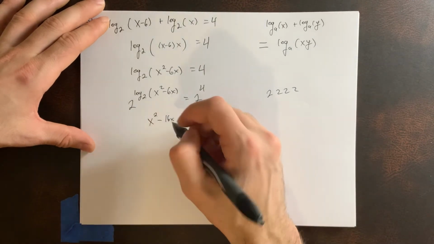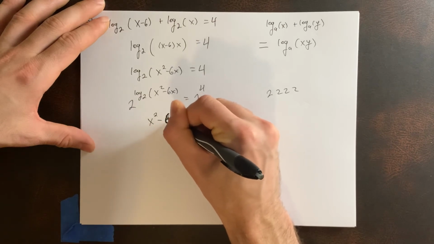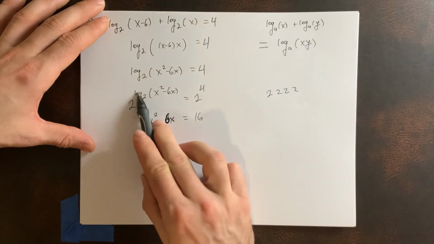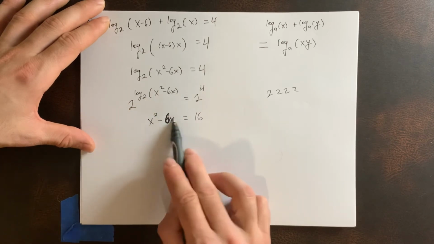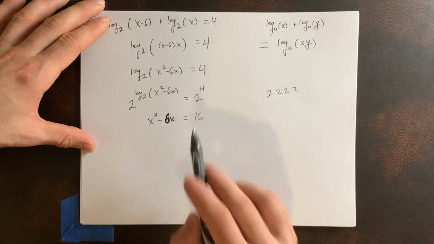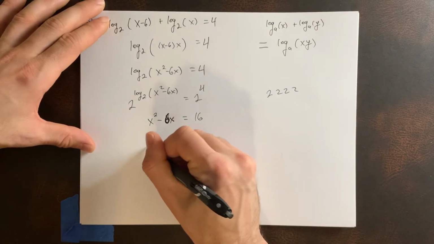Sorry, I made a mistake here. This isn't 16x, that's just 6x. So this 2 to the log base 2 just gets rid of this, and all we have is x squared minus 6x. So x squared minus 6x is equal to 2 to the 4, which is 16. Now in order to solve this for x, let's move the 16 over.